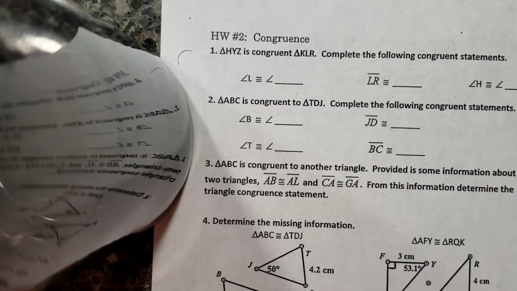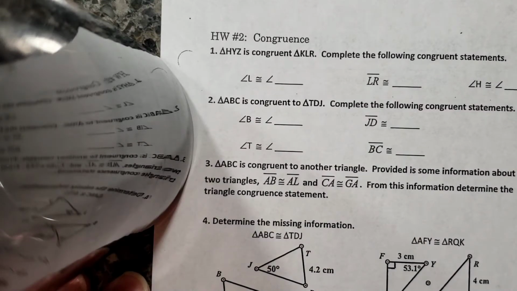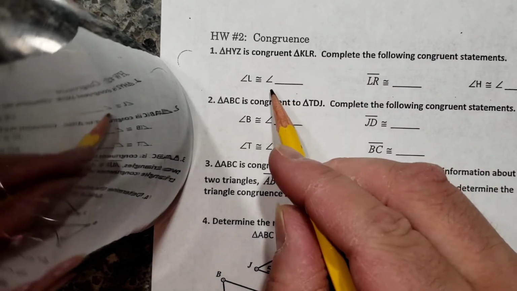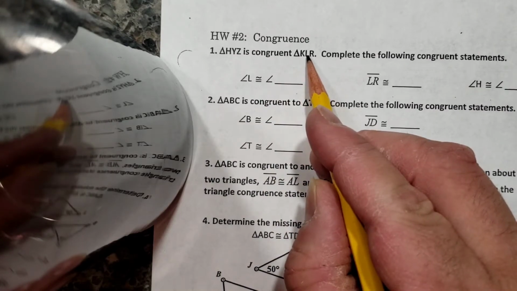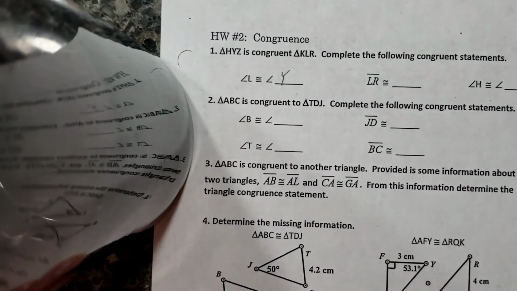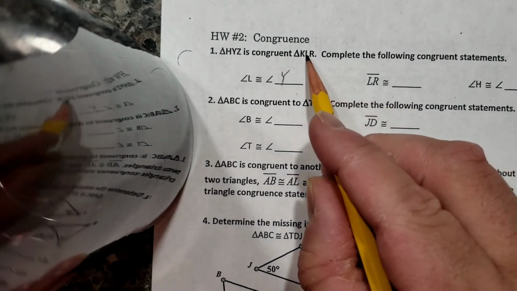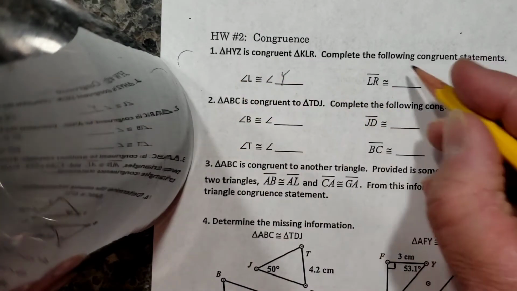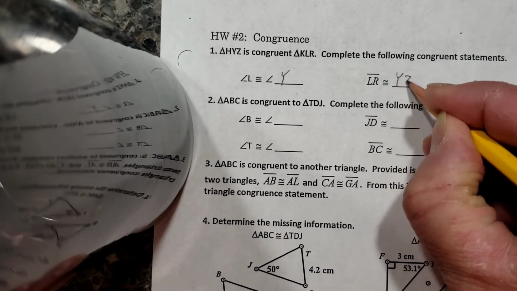All right, now we're going to move on to page 3. The top of page 3, we have triangle HYZ is congruent to triangle KLR. So what we want to do is line up the letters. We're looking for angle L. L is right here in the middle. That lines up with angle Y, which is also in the middle. LR, the last two, becomes YZ.